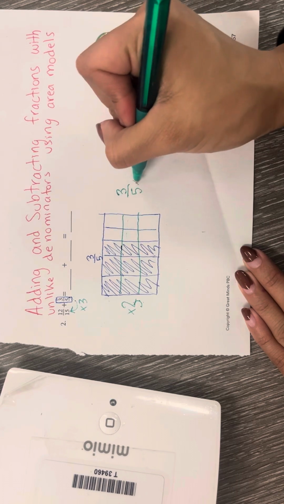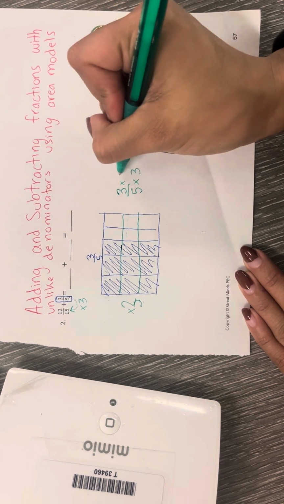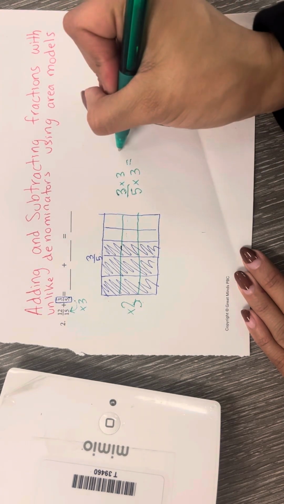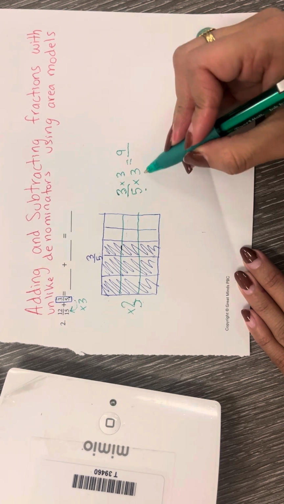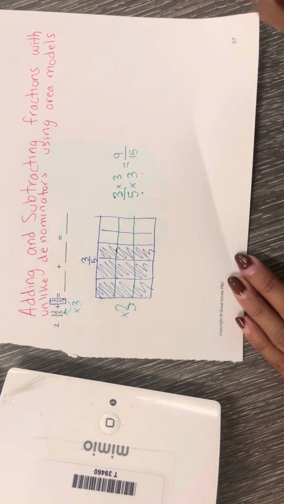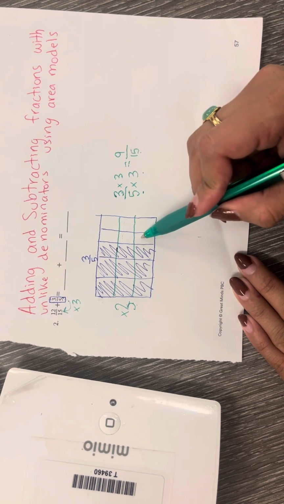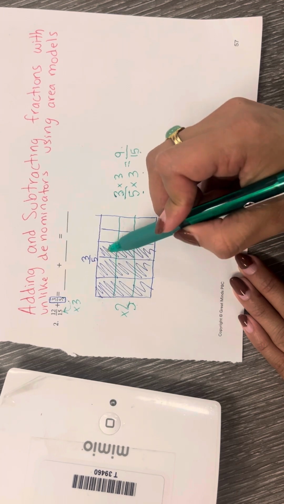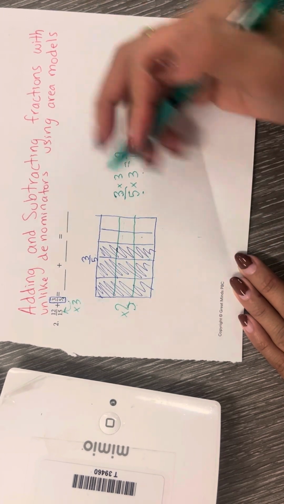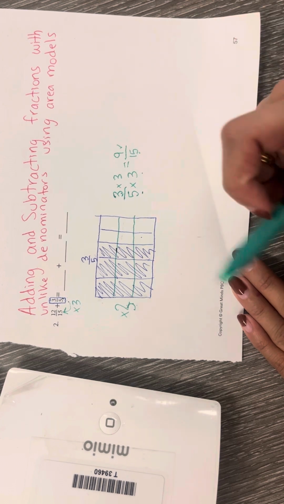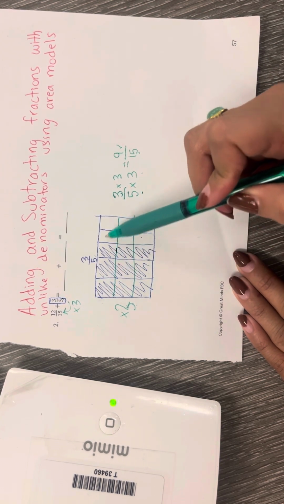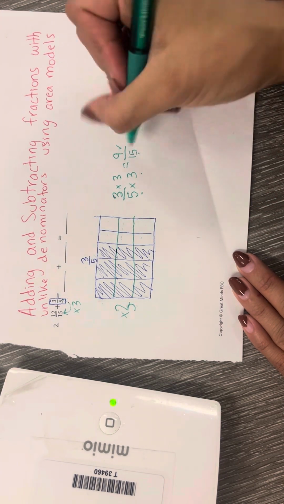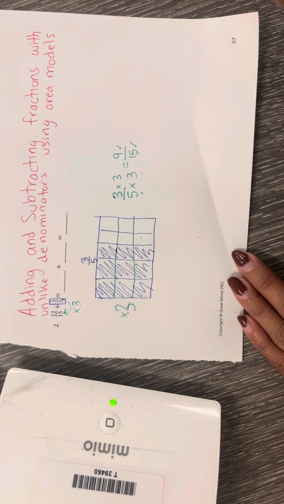And whatever I multiply to the denominator, I have to multiply to the numerator. And now I can change it. So 3 times 3 is 9. 5 times 3 is 15. Check to see, does your model match the new fraction? We can check. Let's see, do we have 9 shaded? 1, 2, 3, 4, 5, 6, 7, 8, 9. Yep. Do you have 15 squares? Let's count. 1, 2, 3, 4, 5, 6, 7, 8, 9, 10, 11, 12, 13, 14, 15. And yes, we have 15 squares.